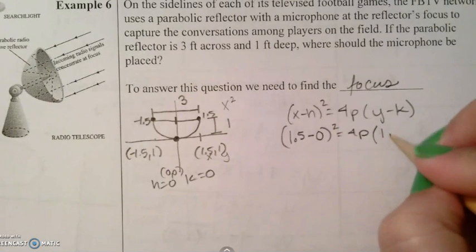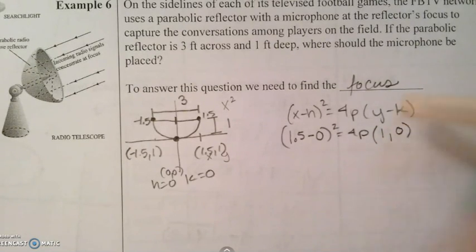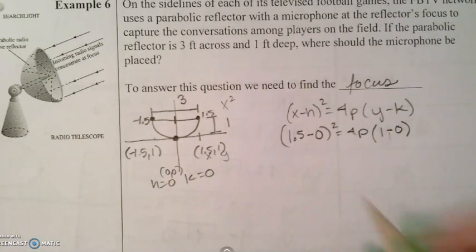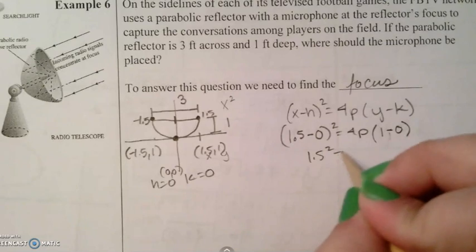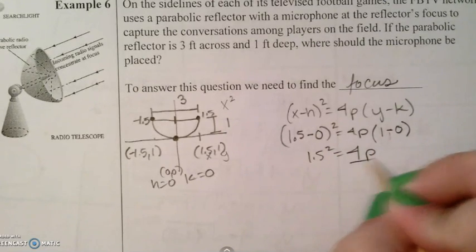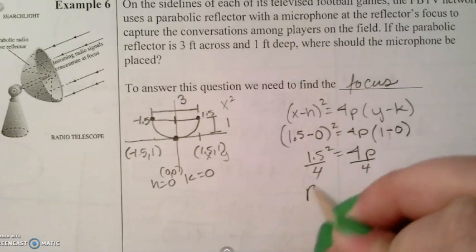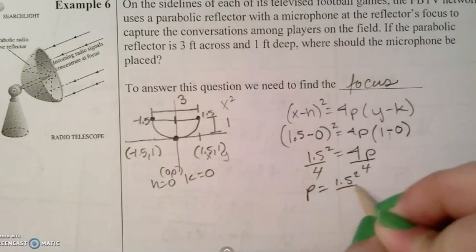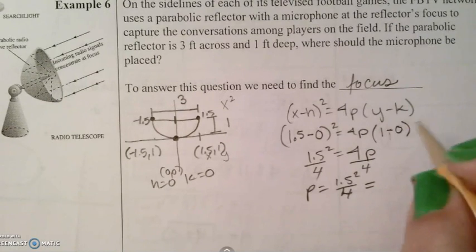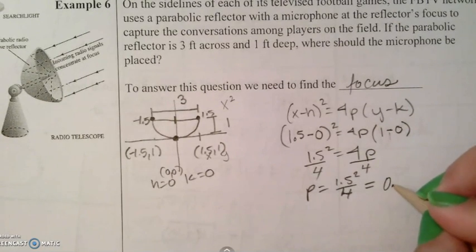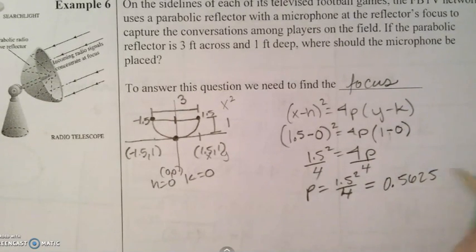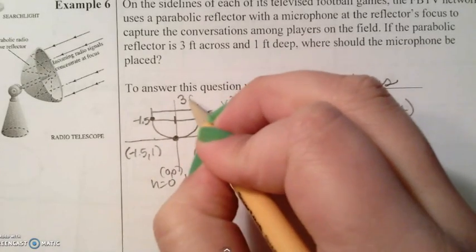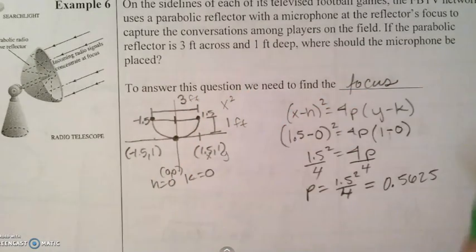Y is 1, minus k is 0. So we have 1.5 squared equals 4p, divided by 4. P equals 1.5 squared over 4, which, put it into your calculator, you will find is 0.5625. Now this is 3 feet, 1 foot, so this is in feet.